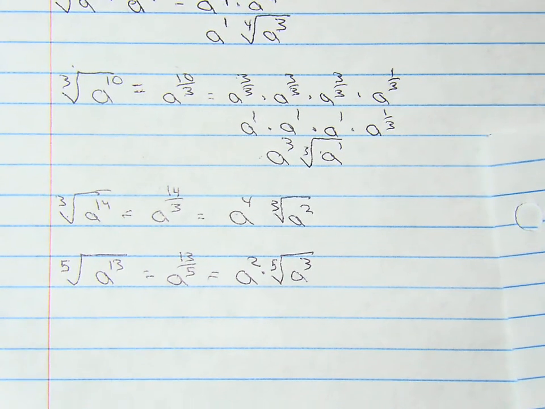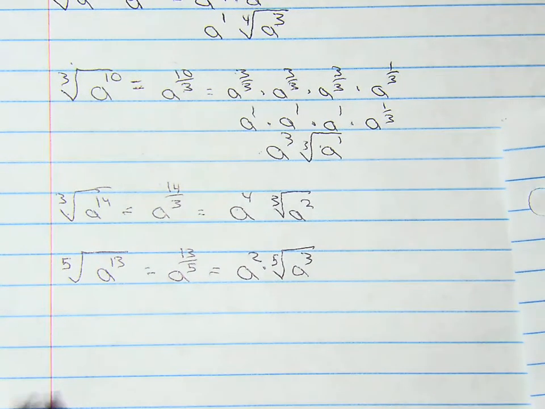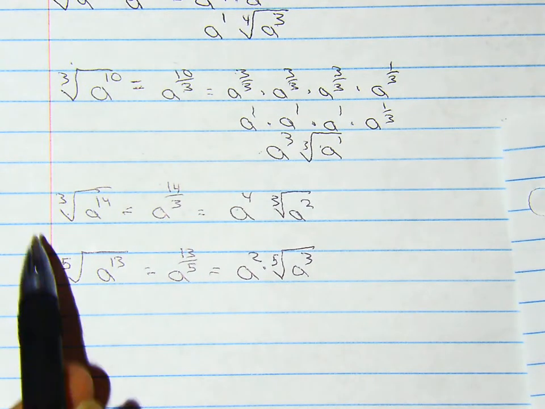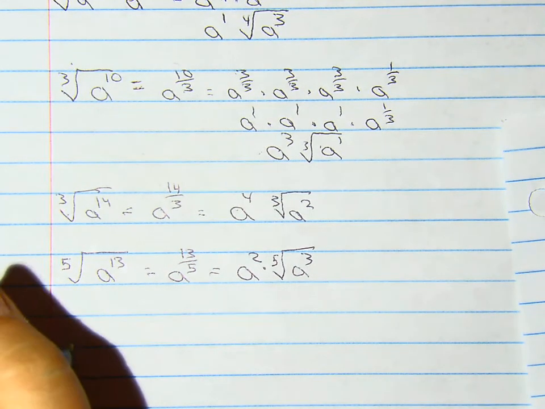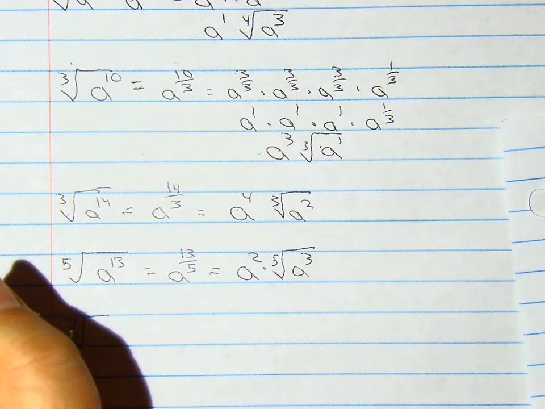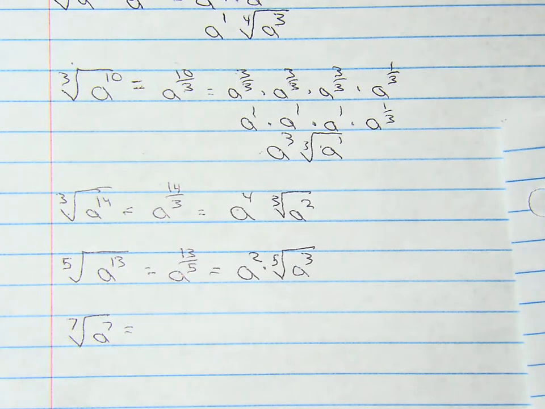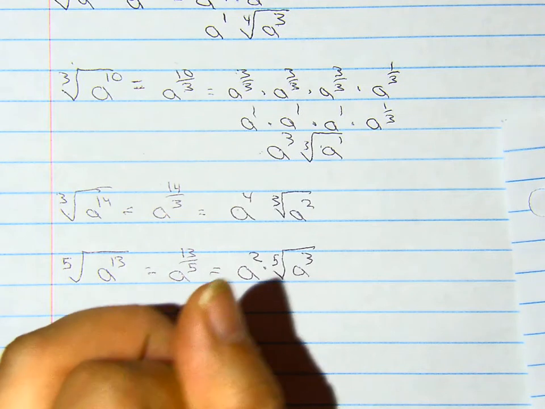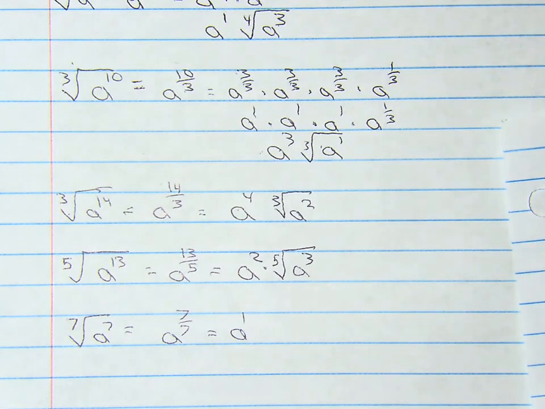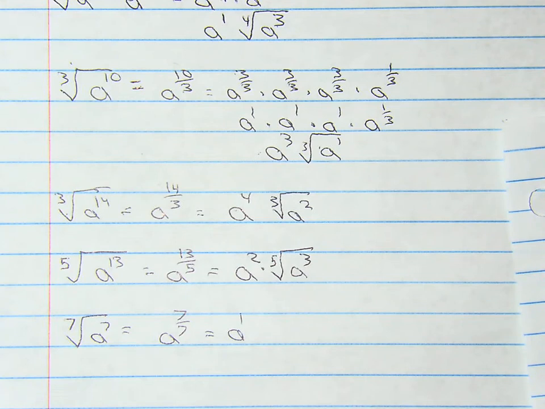So the other important part to kind of remember is just this, is that it doesn't matter what this number is, this index is, that anytime I have something that looks like that, it's going to give me a to the 7 over 7, which is just a to the 1. And etc., etc.